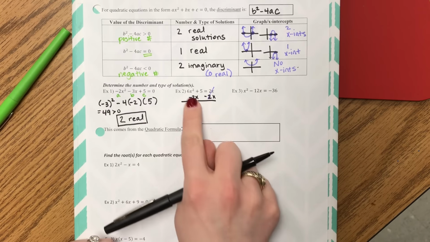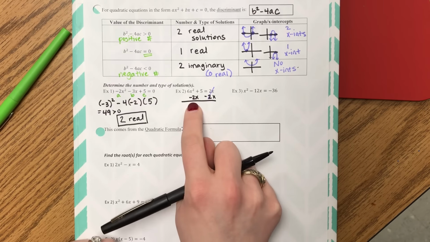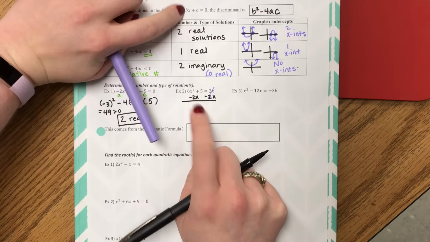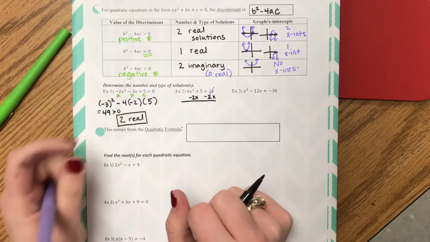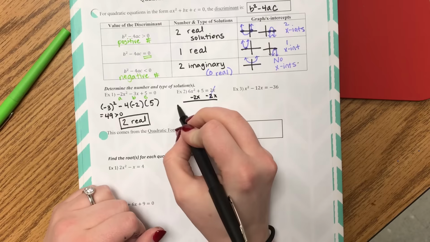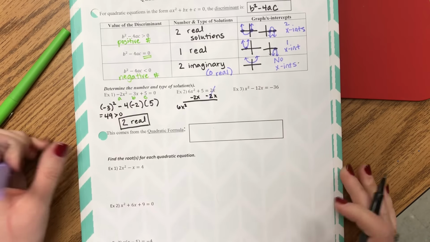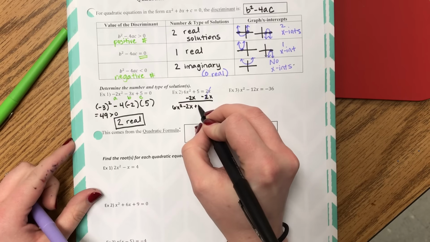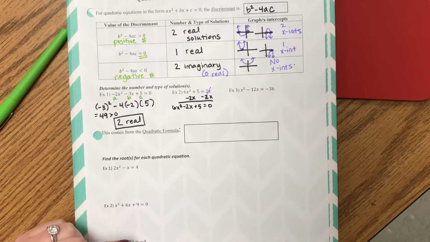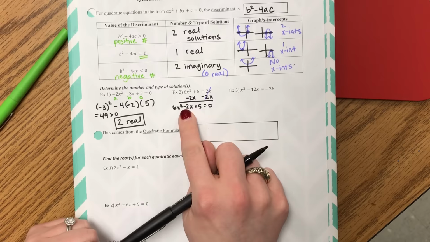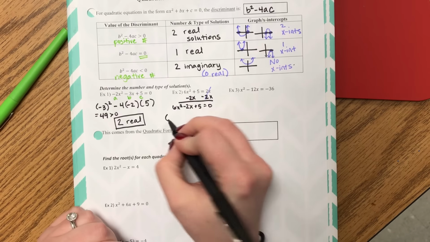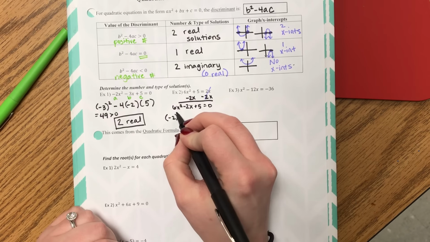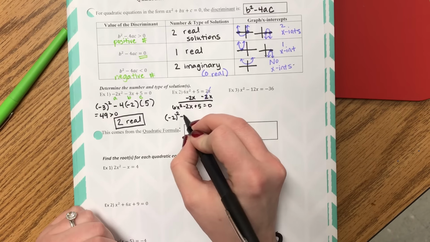The issue with this on the left side, though, is if you don't put this in the right order, where we have the x squared, then the x, then the c, the constant number, you're going to get your ABCs confused. So I'm going to put the 6x squared first, the minus 2x next, then the plus 5 equals 0. Okay, so A is 6, B is -2, C is 5. So again, be careful with that -2 when you plug it in. It's got to have parentheses.